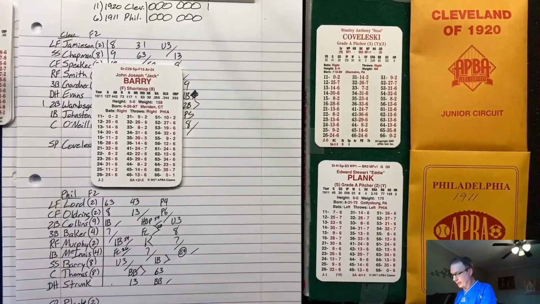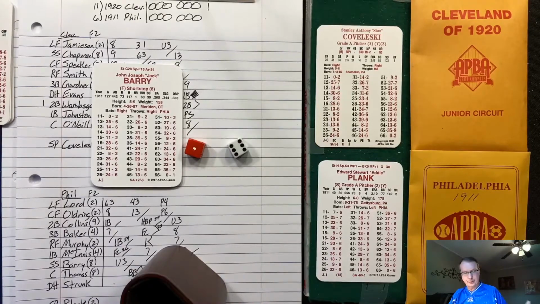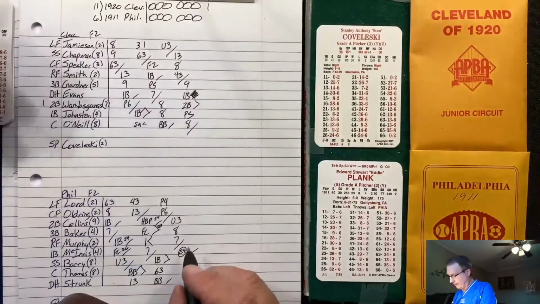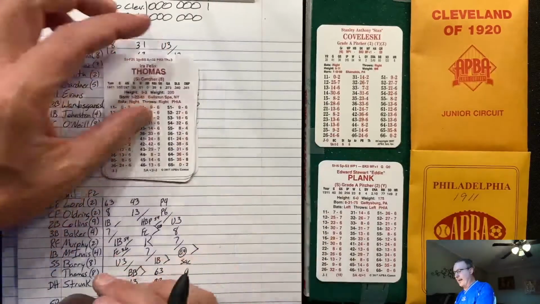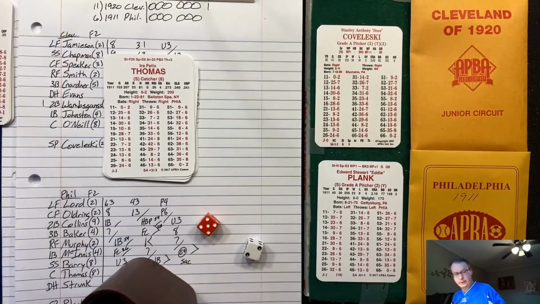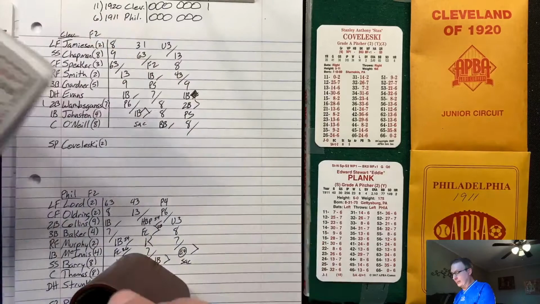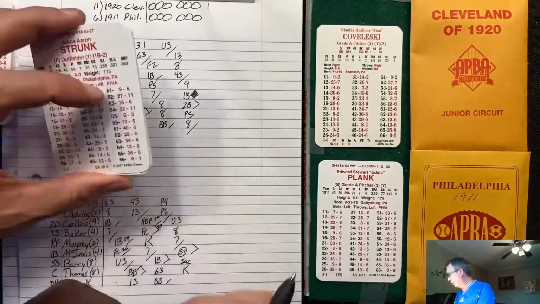Jack Barry is going to bunt. 16-28. Should know. I should know. I always like to double check. It's a ground out. Runner to second, so sacrifice bunt. McInnes at second with 1 out. Here's Ira Thomas. 52-27. Ground out to third, runner holds. Strikeout. So he strikes him out. And he brings up Strunk.